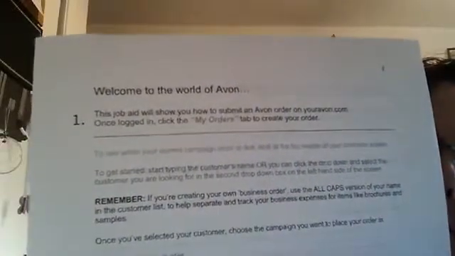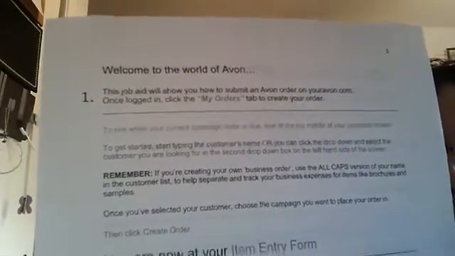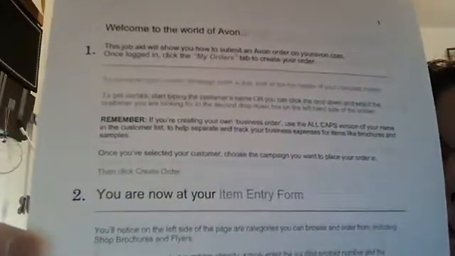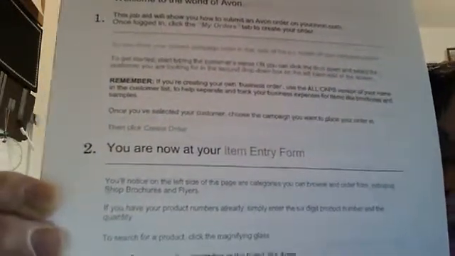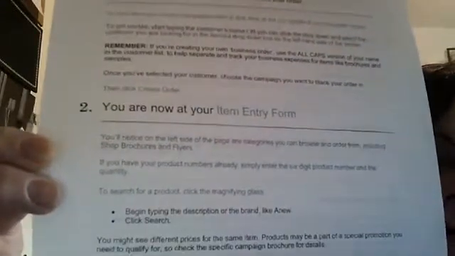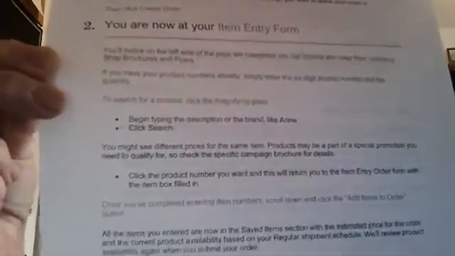And here is just a little quick verbiage of how to put in orders. And also if you do the orientation in the Avon U, it'll help you with that as well. Let me see if I can put this up, and I'll go slow so that you can read that. And what I'm showing is how to enter orders. I just want to make sure everybody, when they put in their first order, knows how to do it. And so here are some great guidelines on how to do that.